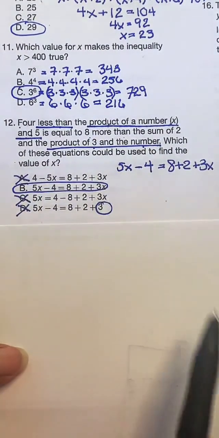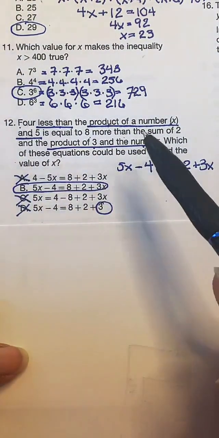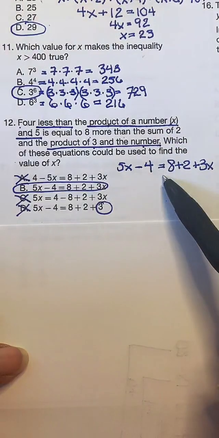Okay, so this is measuring: do you know how to translate from verbal to algebraic expression?